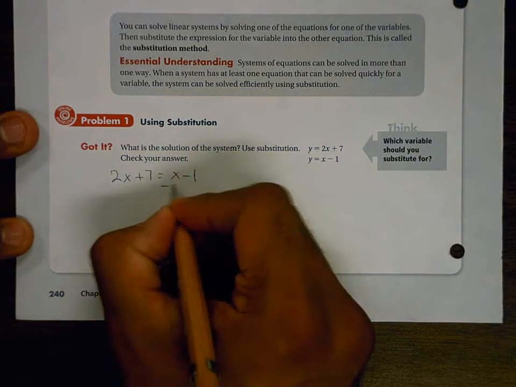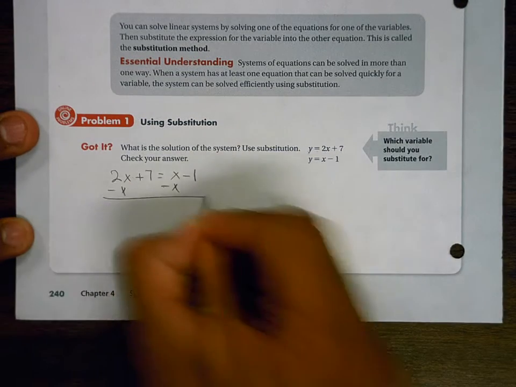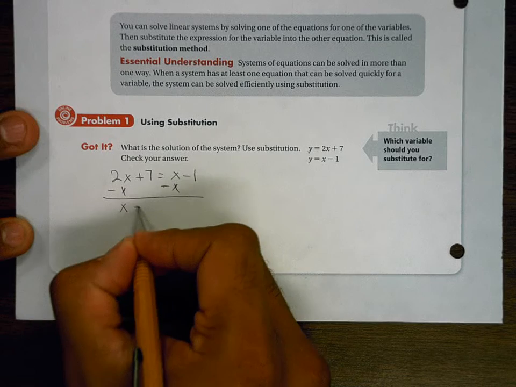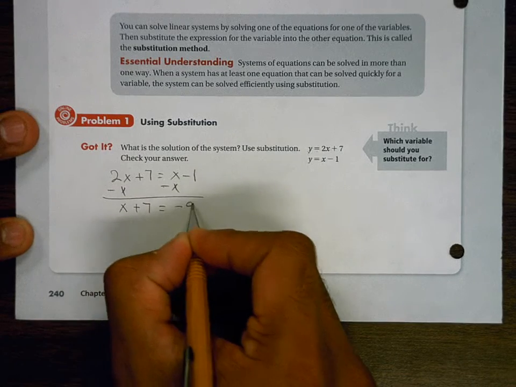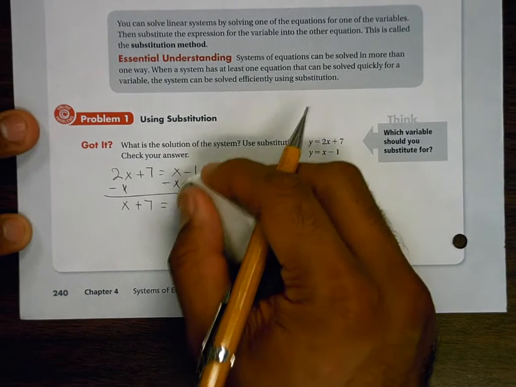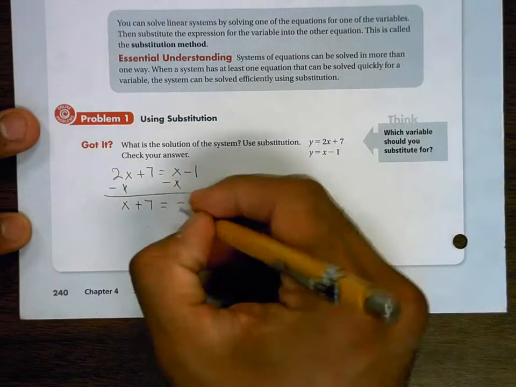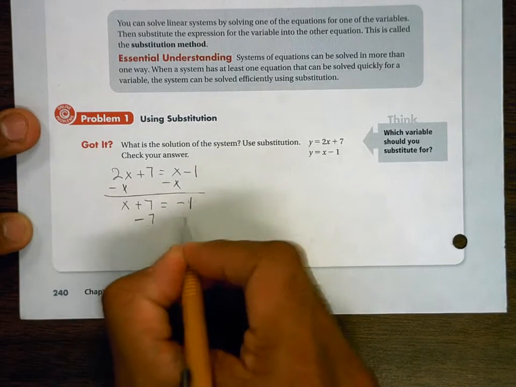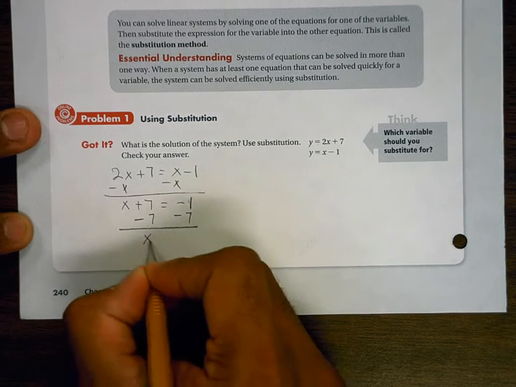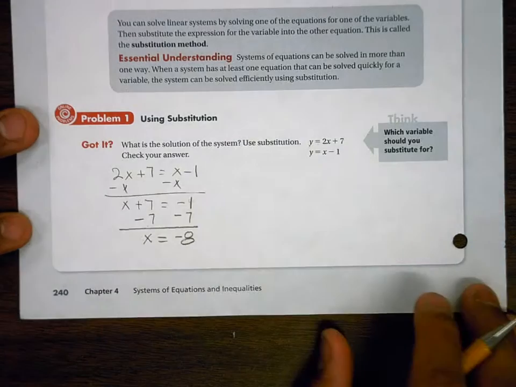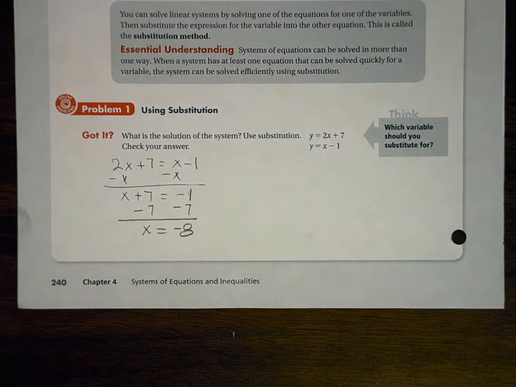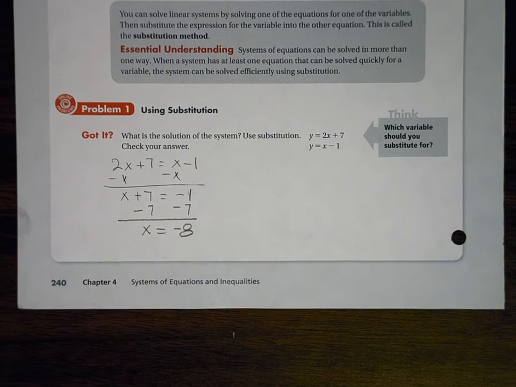So now I'm going to go ahead and solve for x. I get x plus 7 equals negative 1. Subtract 7 from both sides, and x equals negative 8. Now, if you remember, I said the solution is the point in which they cross. Well, I need an x coordinate and a y coordinate. All I've got here is an x.